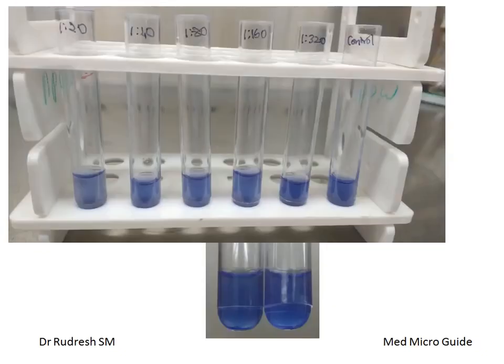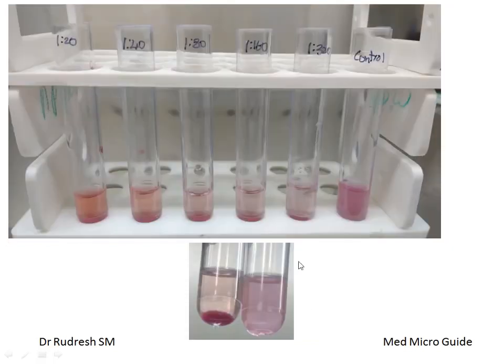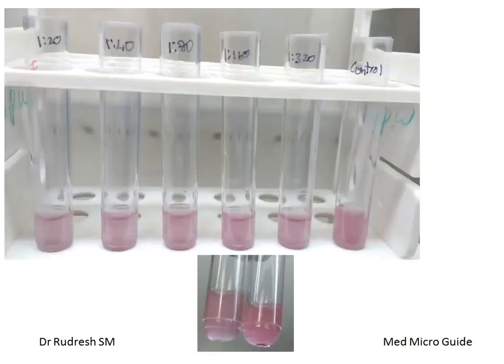So this is a negative test for O antigen. You can see there is no clearing and only a small button formation, both with the control as well as the test. So this is the H antigen. We are seeing agglutination here till 320. We are seeing the clearing as well as the sedimentation of the antigen antibody complexes. Again, this is a negative test for the H antigen.